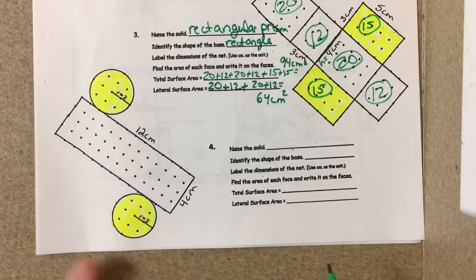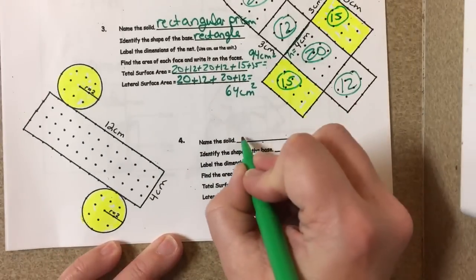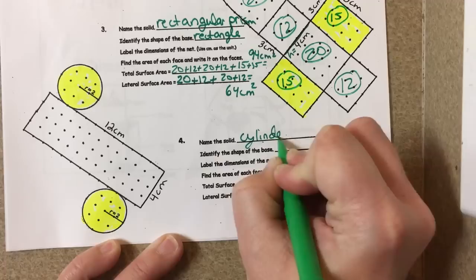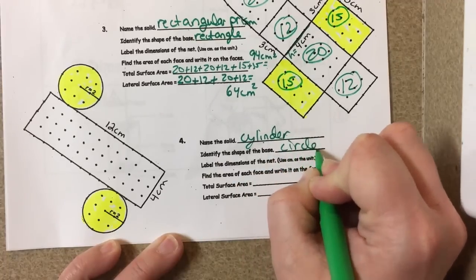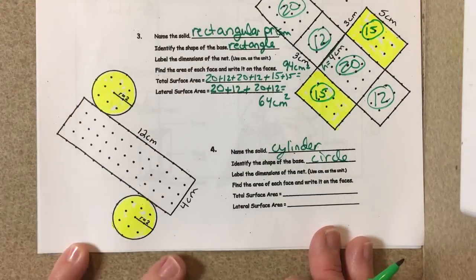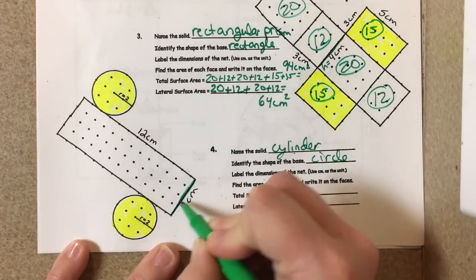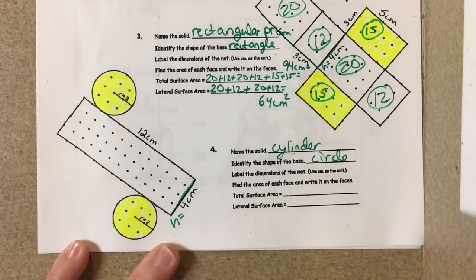All right, our last shape has two circle bases. So it's a cylinder. And we need to find the area of each of its surfaces. Again, the two bases are connected by the height. So the 4 centimeters is the height. And that'll come in when we start using the formulas.